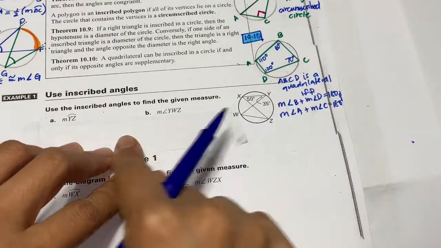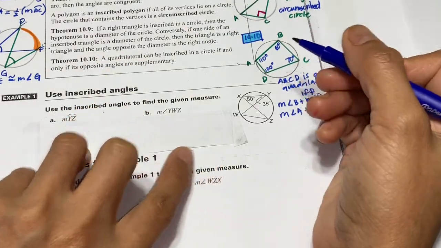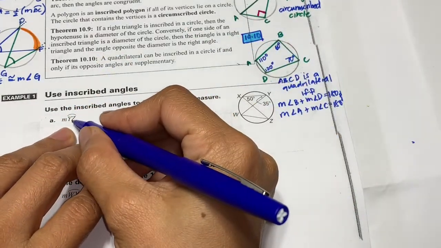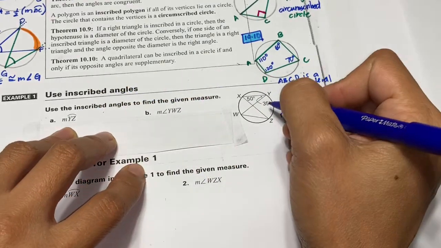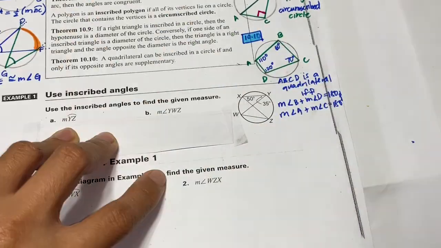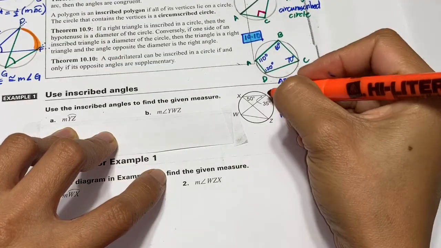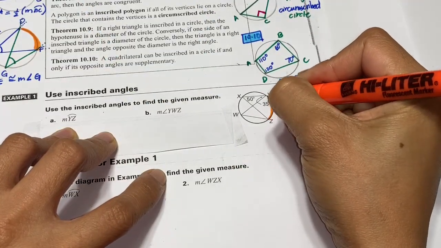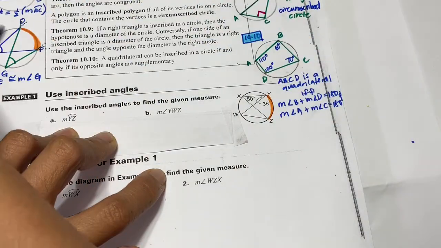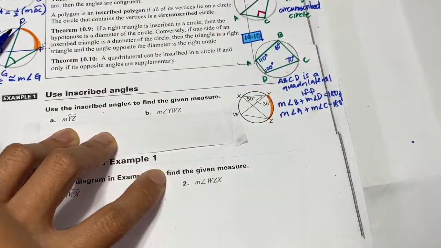So I covered the answers, so I can go over it. It's asking you to find the measure of arc YZ, which is this. You're looking for this arc right here.